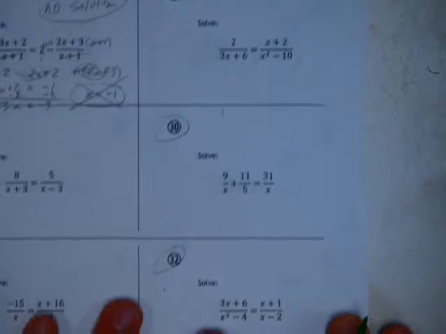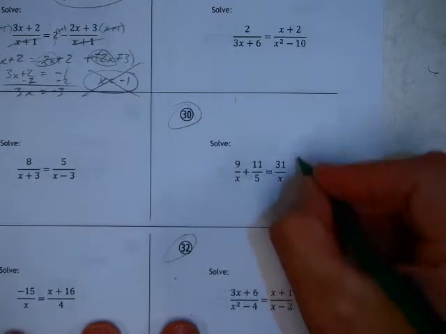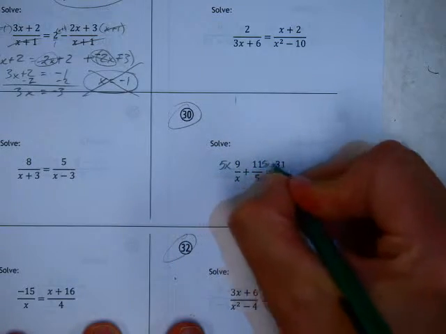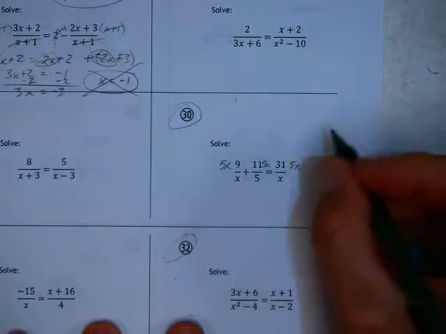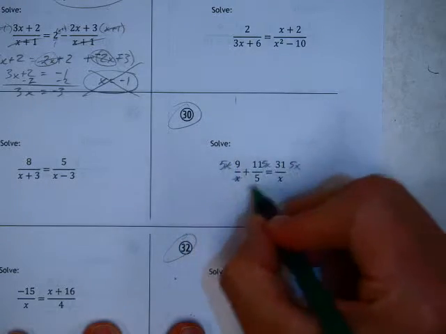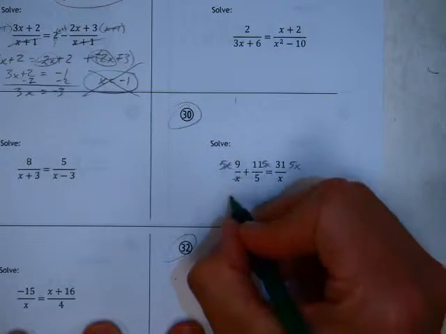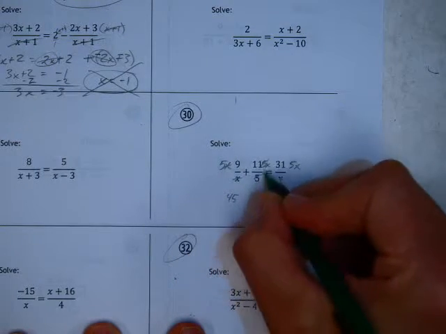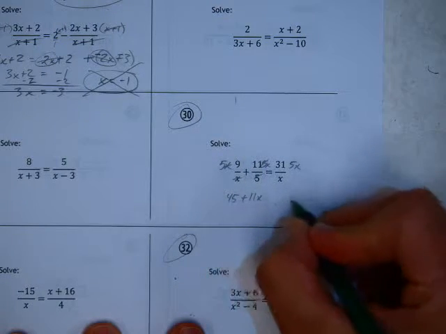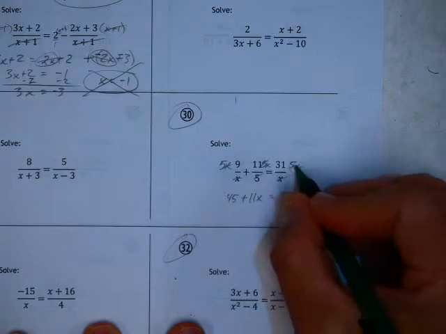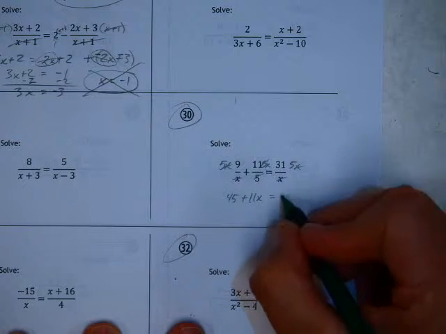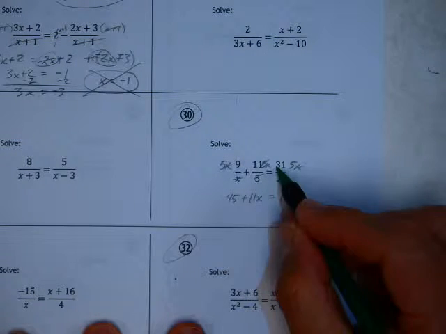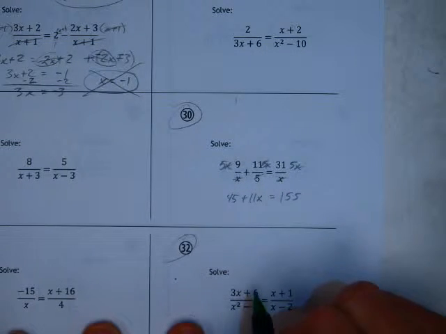Okay? You look over here on number 30. Your common denominator is 5x. Again, we have three terms. We're going to multiply by 5x in each of the three different fractions. Each of the three fractions will be reducible to some degree. Your x's cancel. 5 times 9 is 45. 5 goes into 5 now. The 5's cancel, but you still have that 11 and that x. So plus 11x. Equals, you cancel your x's. You have 5 times 31. That's 155. Okay, 5 times 1 is 5, and 5 times 3 is 15. So that's what we're looking at there.